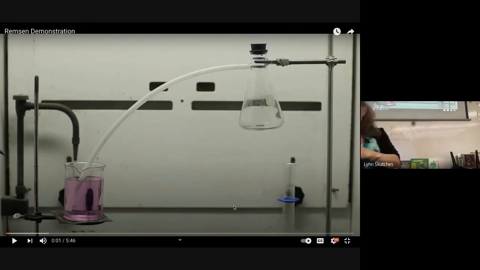On the other side, like I said, is the Erlenmeyer flask, and you can barely make out at the bottom if you look really closely, if you know what you're looking for. There's a penny in there, so a copper penny.